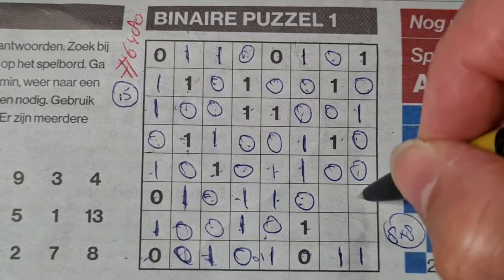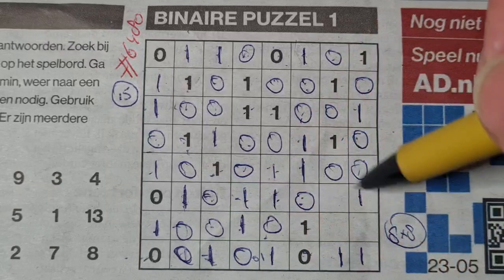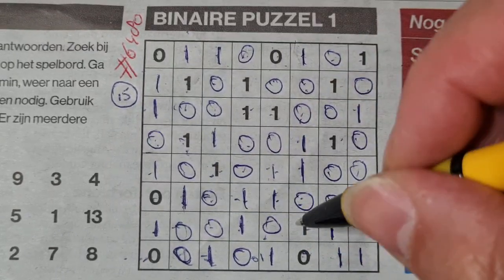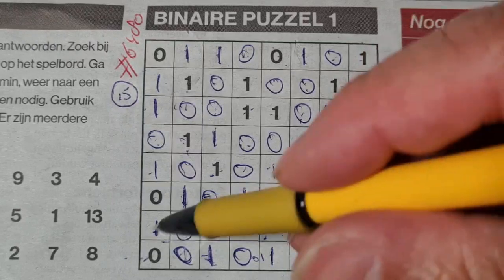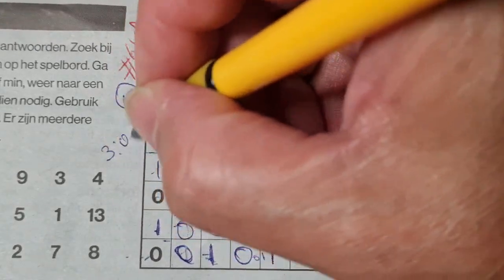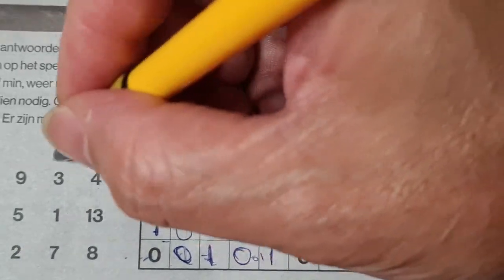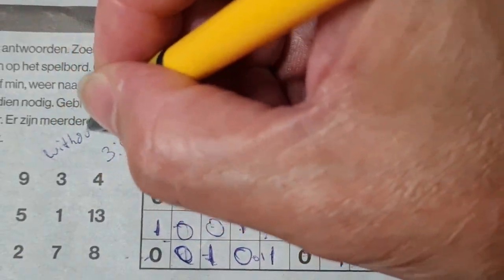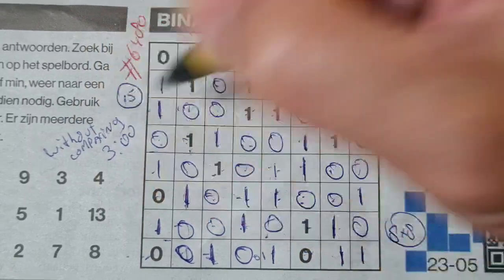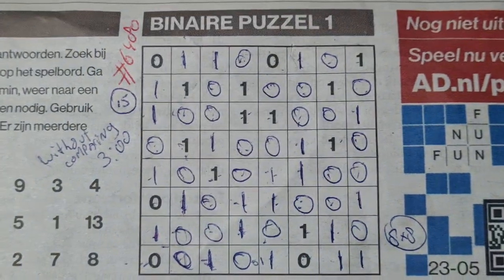Double O, here one, there one. 1, 2, 3, 4 ones, so the rest are O's. Double O, here one, there one, and 4 ones we have here, so the rest are O's. Finish in 3 minutes. Well. Without comparing, yes. And we solve it again, and I like this one, yes, I really do.